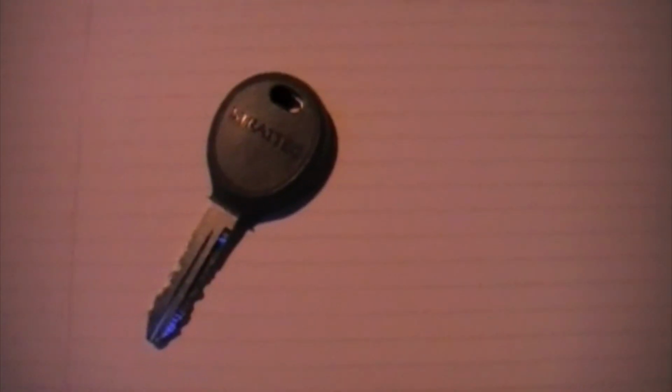Okay, here's the key I cut. Called and got the code, cut the key. That whole process took less than 15 minutes.